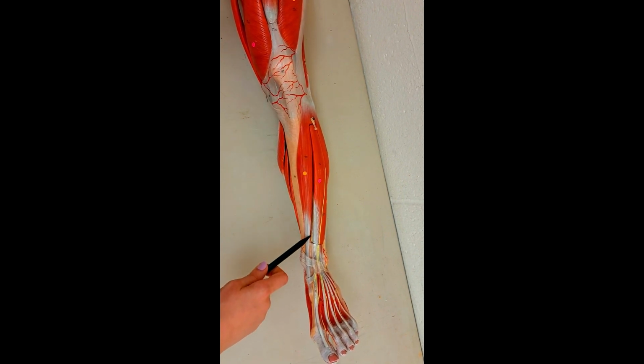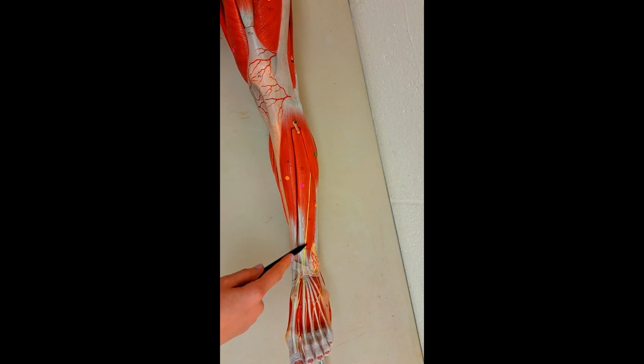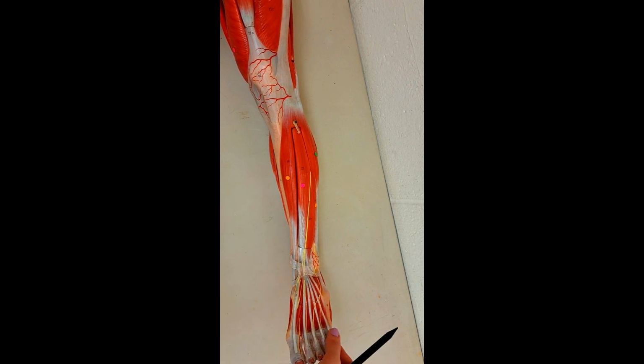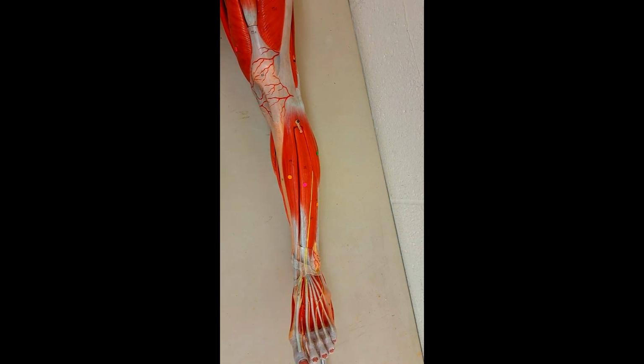This muscle right here is the tibialis anterior muscle. Next to the tibialis anterior muscle, we have the extensor digitorum longus muscle. So that is the extensor digitorum. It extends the digits, the toes. So if you follow the tendon, you can see the tendon is attached to the phalanges.